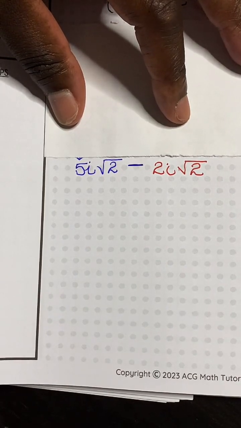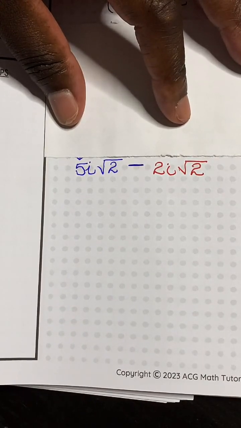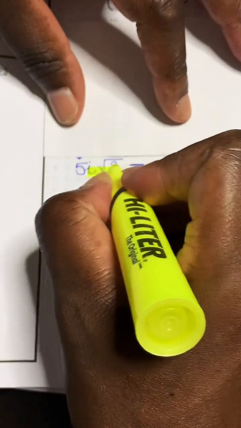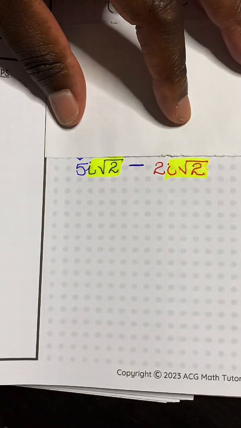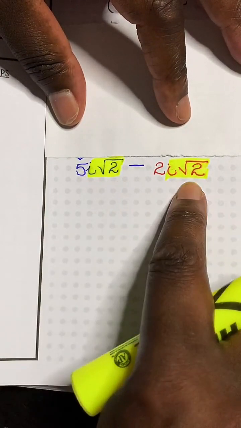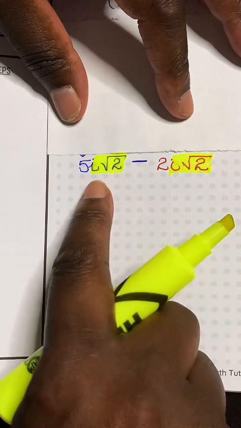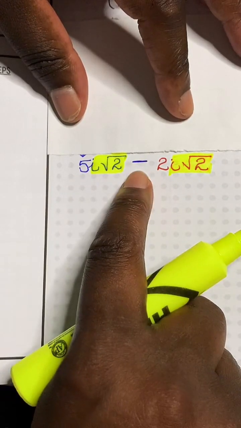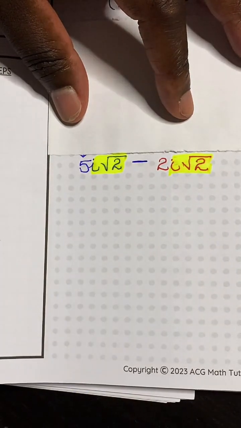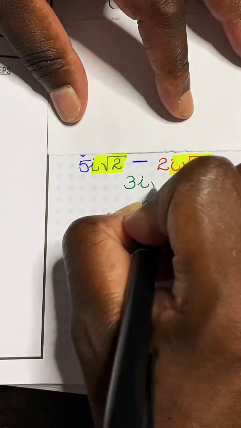If you notice, the radicals are exactly the same, okay? The radicals as well as the i's. They're exactly the same for both of them. So when they have like terms, this one has an i square root of 2, this one has an i square root of 2. So since they have like terms, we can combine that 5 and minus 2. So 5 minus 2, that will give us our 3. And you bring down the i square root of 2.